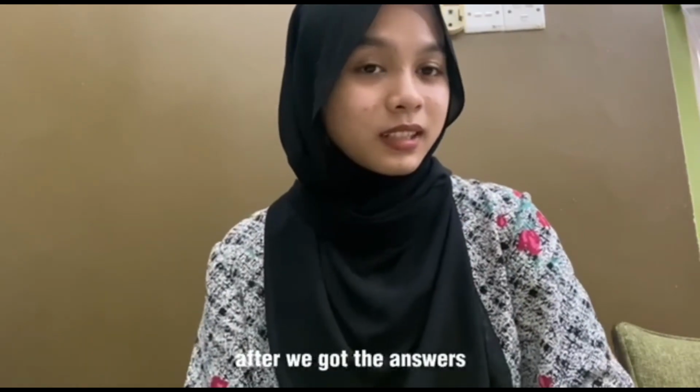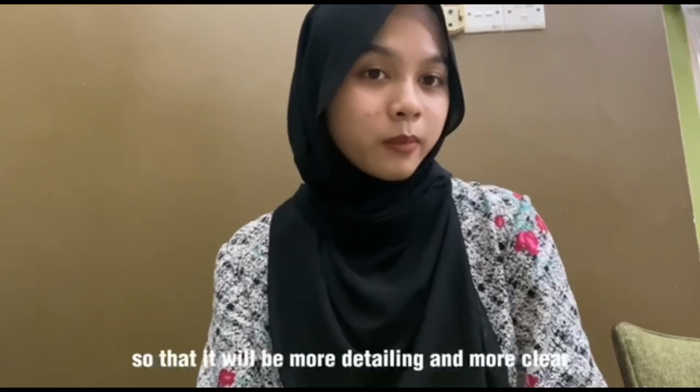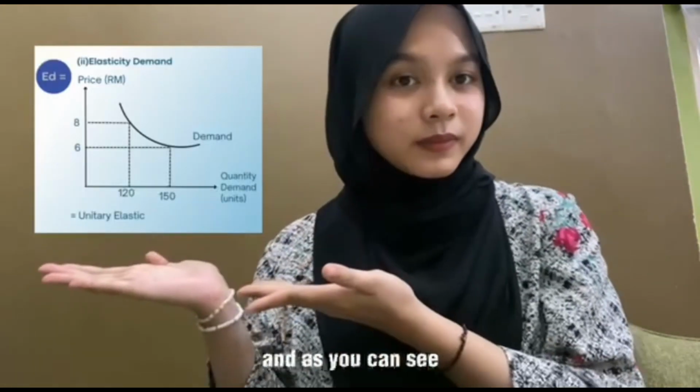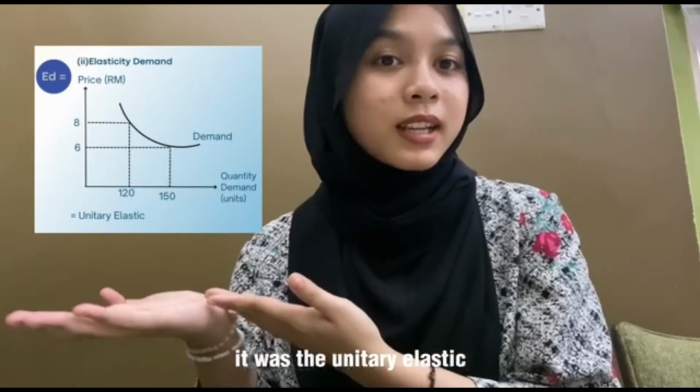After we got the answer, we made a graph so that it will be more detailed and clearer for you guys to know. So this is the graph. And as you can see, it is unitary elastic.